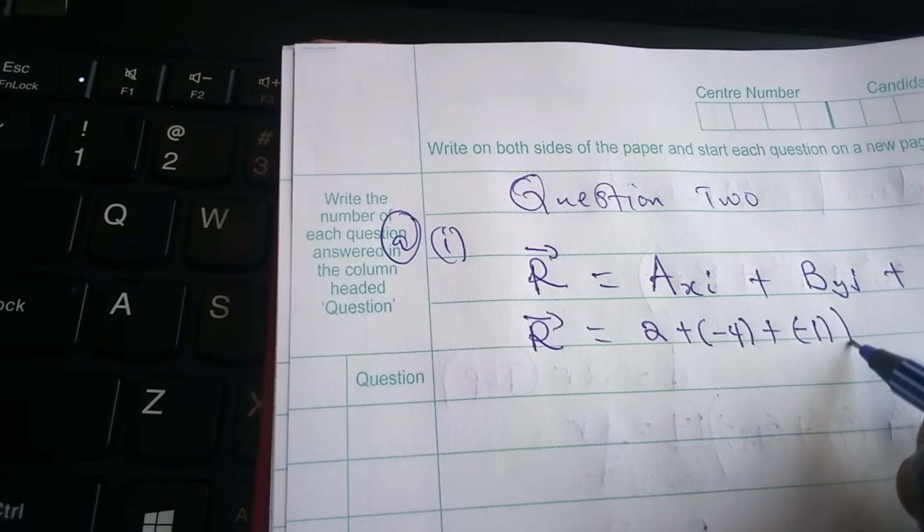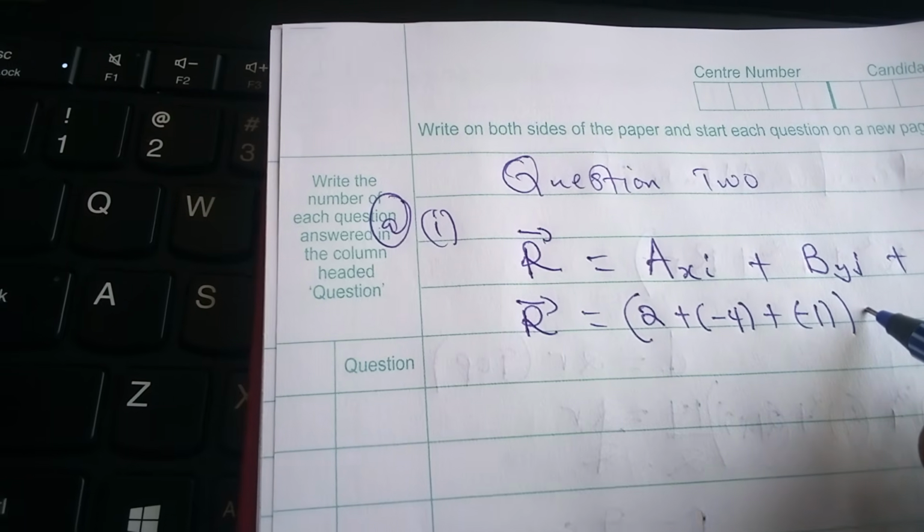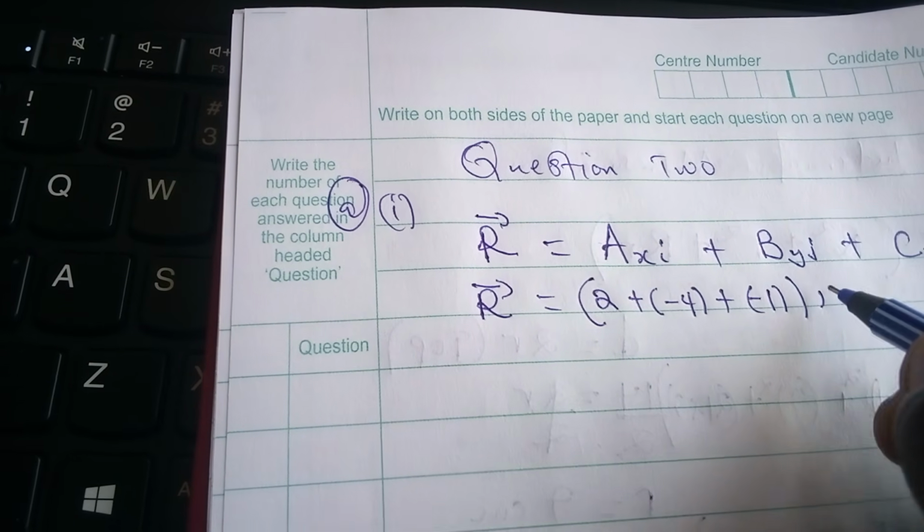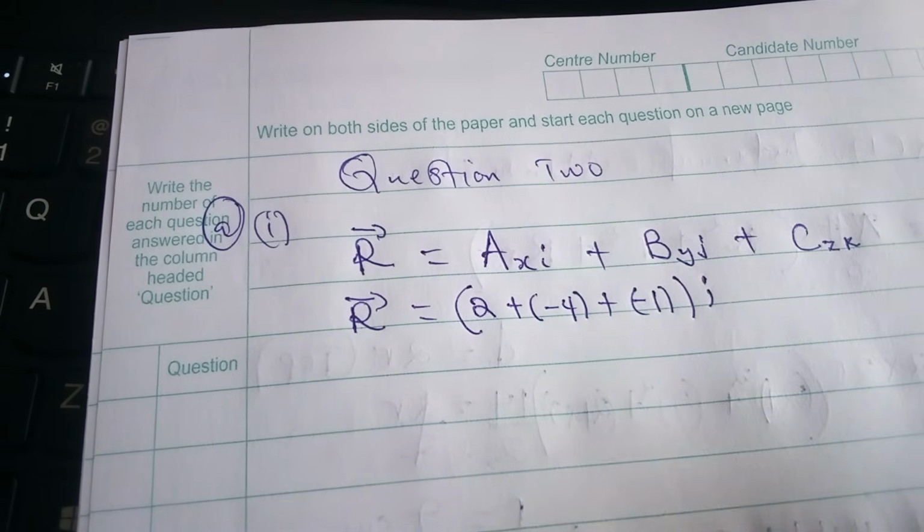After adding, you put them in a bracket and write i there, indicating the vector.